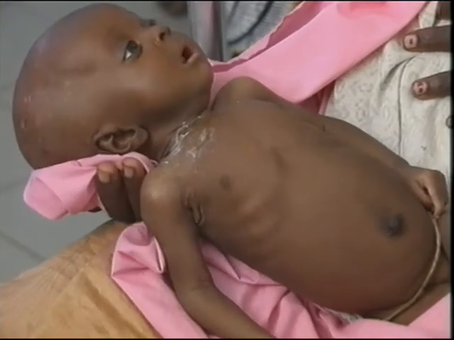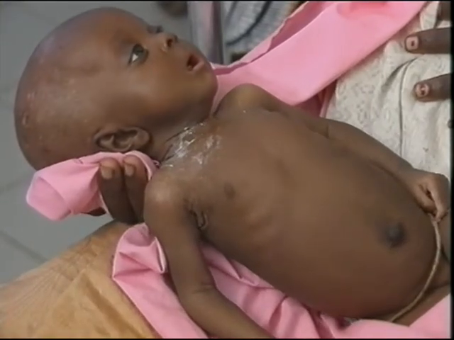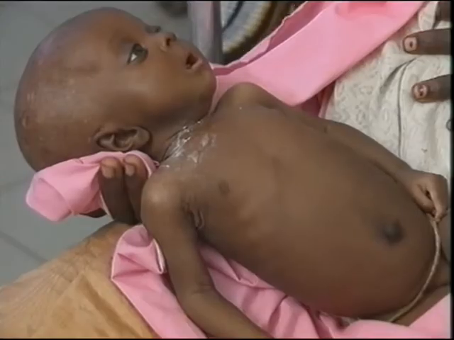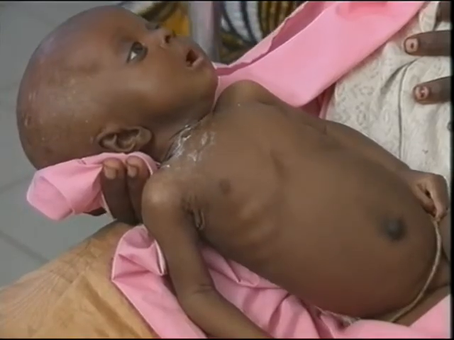Here is the second child. Her name is Jenna. Does Jenna have chest indrawing?